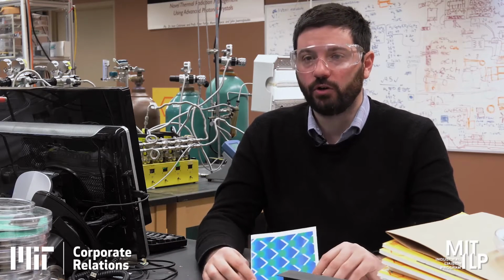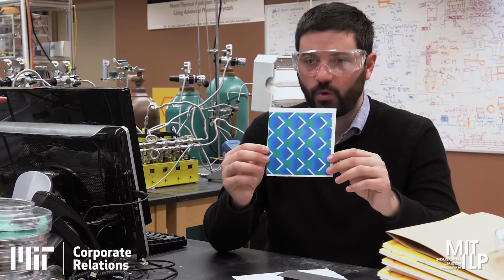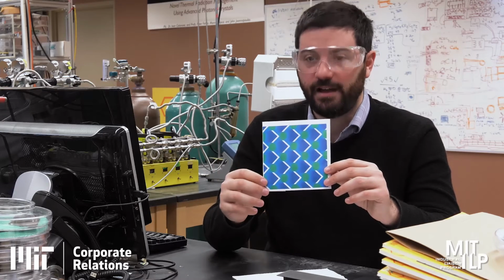The second step is optimization. And in collaboration with IBM and colleagues at MIT Aeroastro, we are developing an algorithm that can ensure low thermal conductivity of these materials while we keep the mechanical stability high.